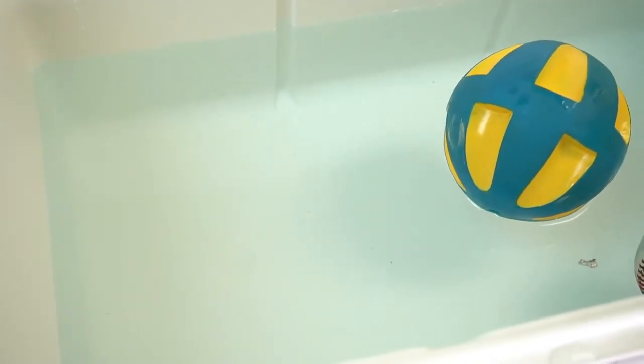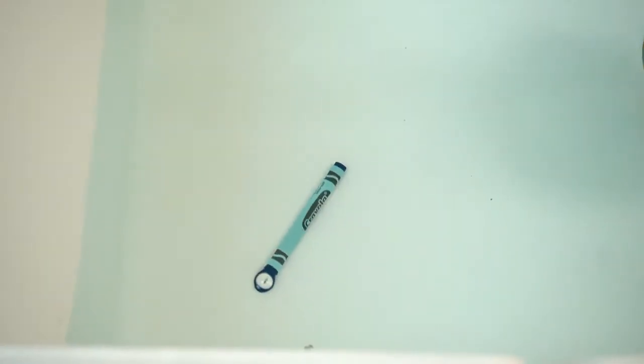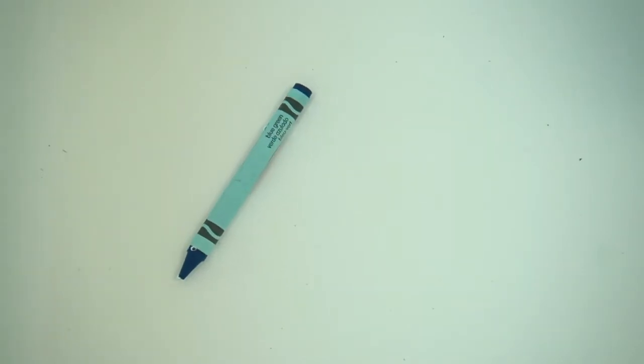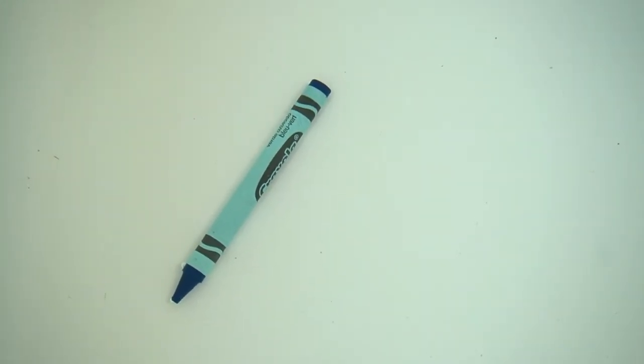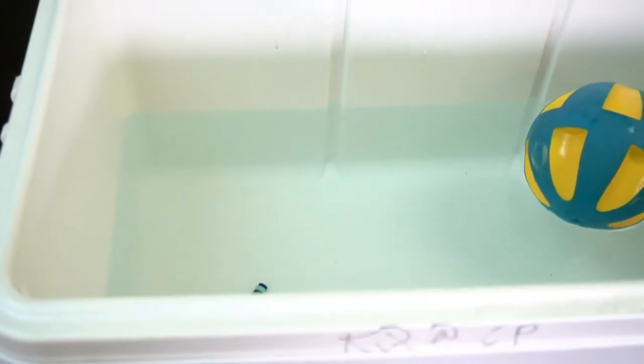What about this little small crayon right here? As you see, the crayon sank to the bottom of the cooler. That is because a lot of density is compact inside of that crayon.